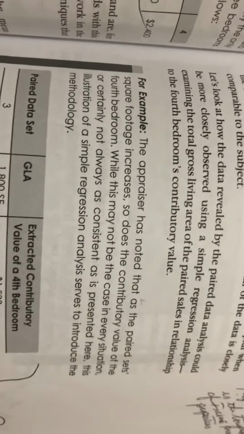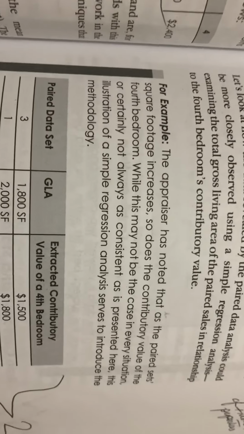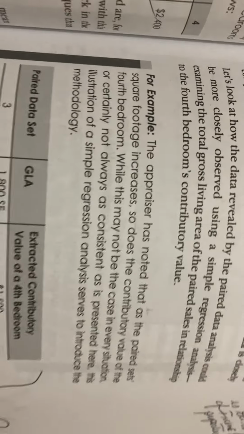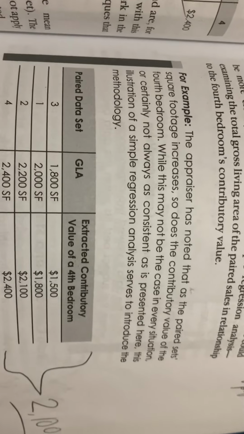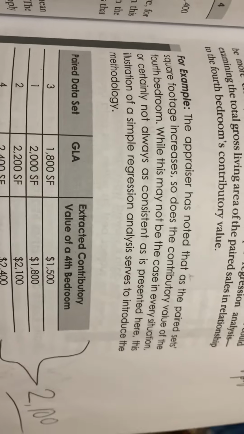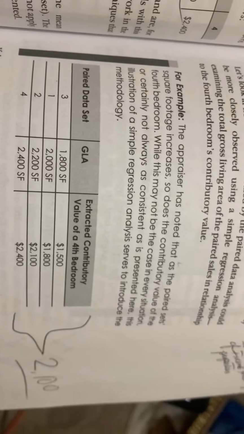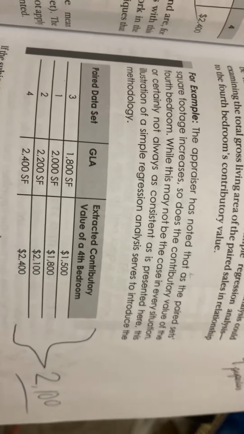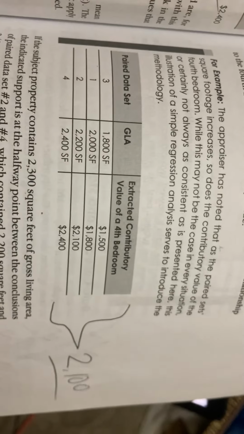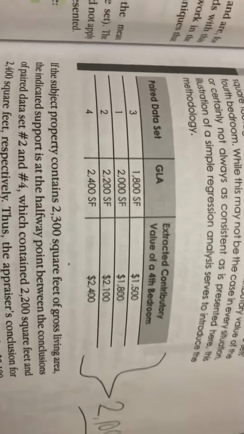For example, the appraiser has noted that as the paired set's square footage increases, so does the contributory value of the fourth bedroom. While this may not be the case in every situation, or certainly not always as consistent as is presented here, this illustration of a simple regression analysis serves to introduce the methodology.